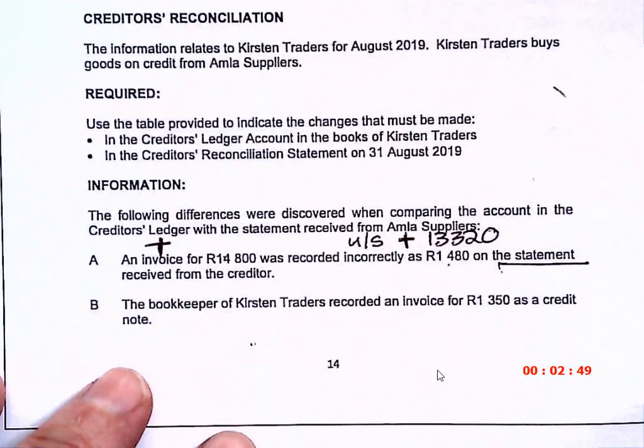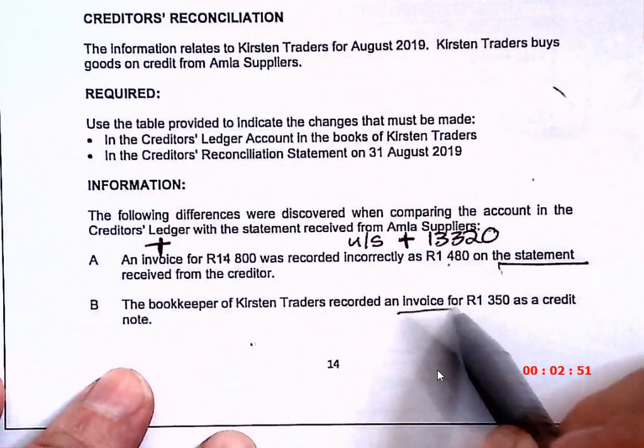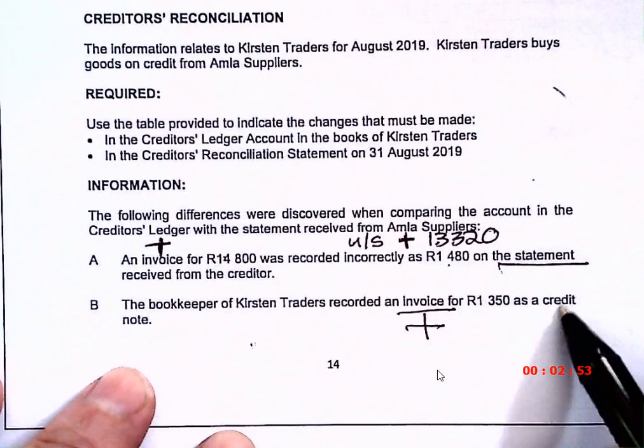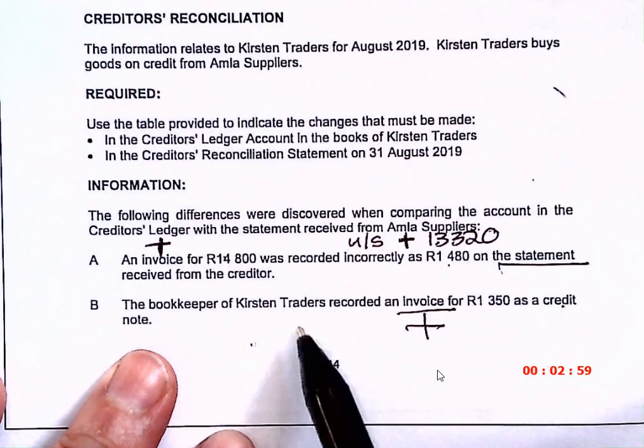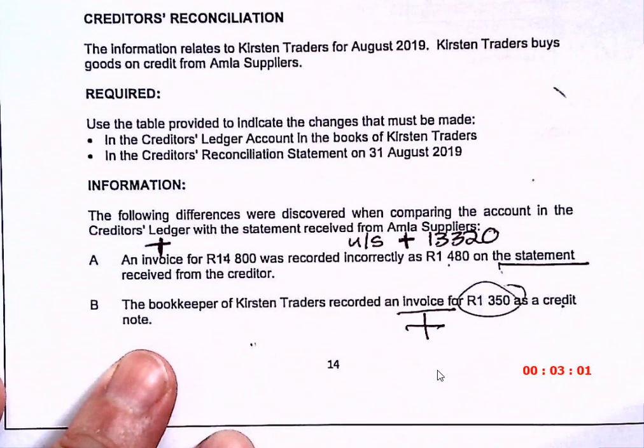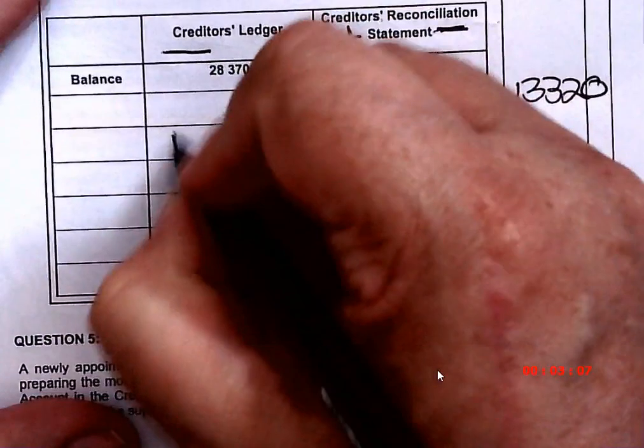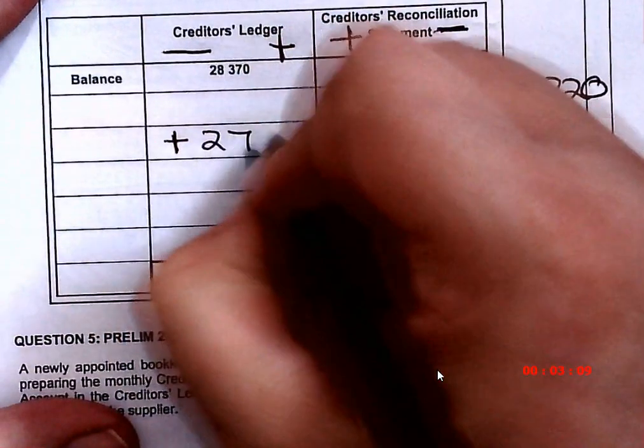It's an invoice, so it's a plus. But we showed it as a credit note, so we showed it as a minus. So now we're going to plus it, and because it's on the wrong side, we're going to plus it twice. So it's going to be 2,700. So I plus 2,700.